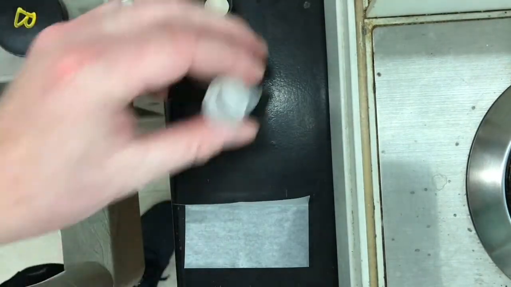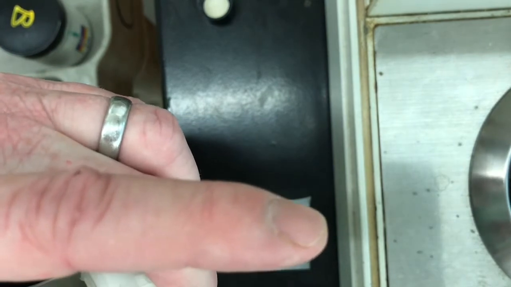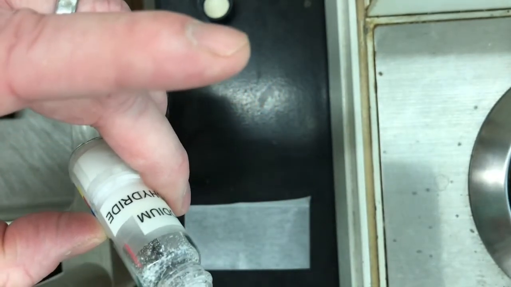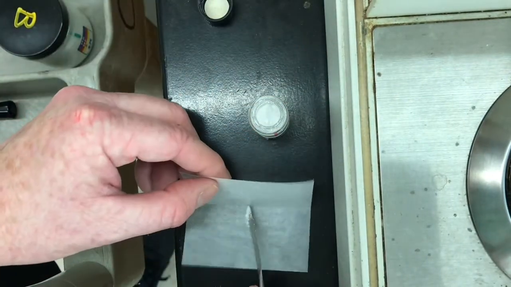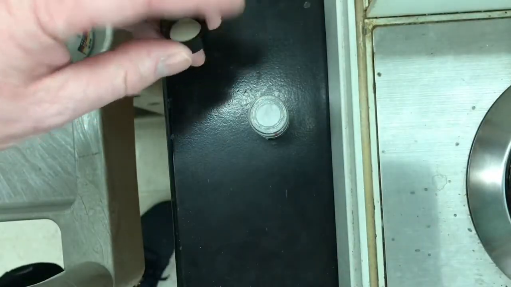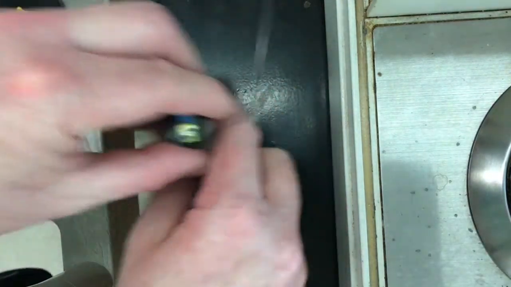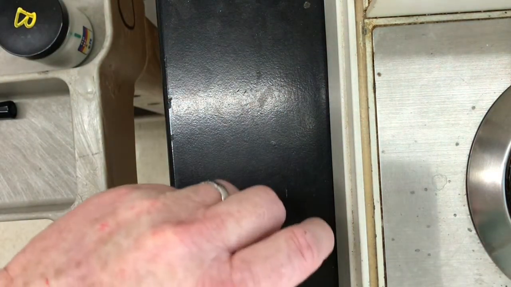Make sure I get this reaction done. I want this reaction to go to completion. Okay, so that should be plenty, I think. Let's see how much that is. Not quite as much as I added initially, but I think this is going to do it.